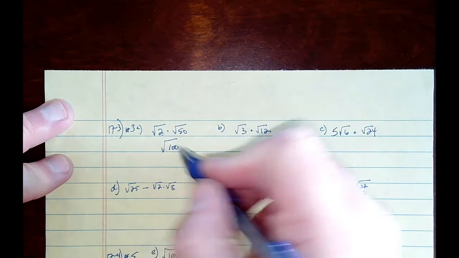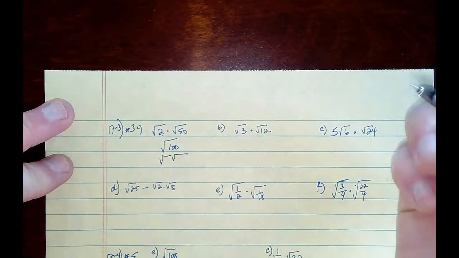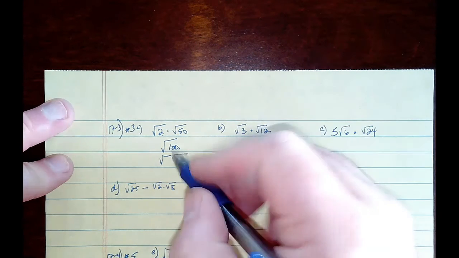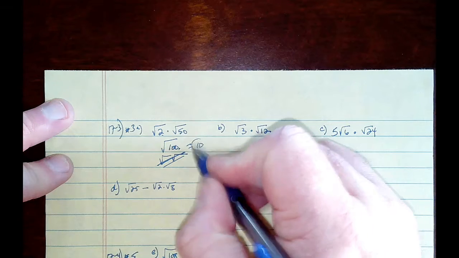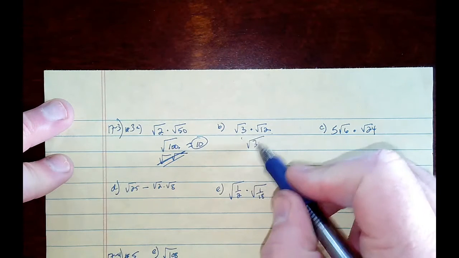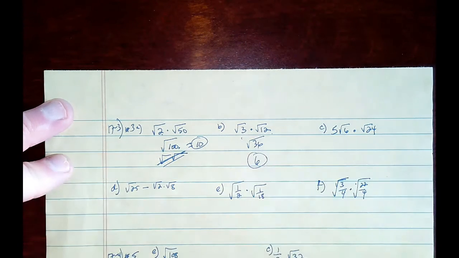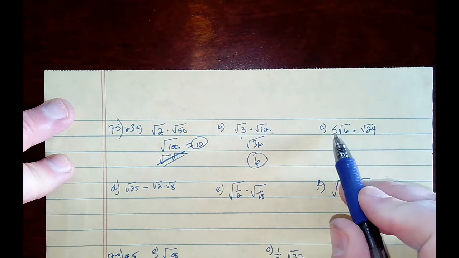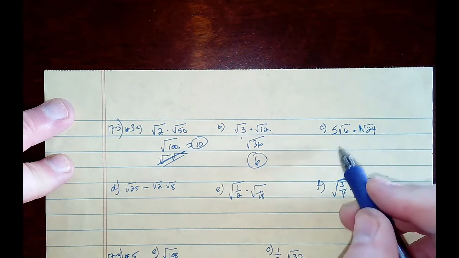Now, when you go to break this down, you typically want to go to brackets and find the biggest perfect square that goes evenly into 100. Well, 100 is a perfect square, so you don't need to do that. It's just 10. Here, 3 times 12, you get radical 36. That's also a perfect square. It's worth 6.